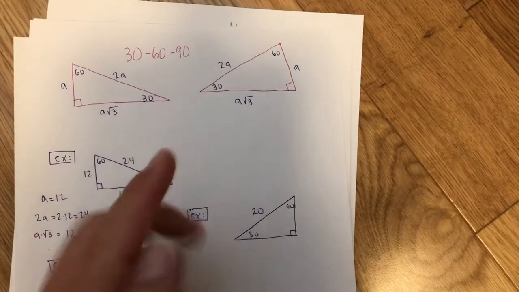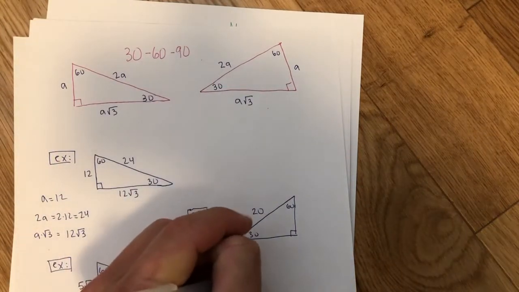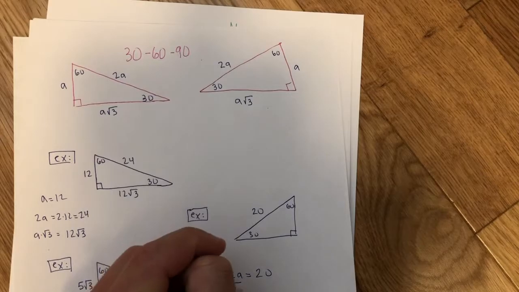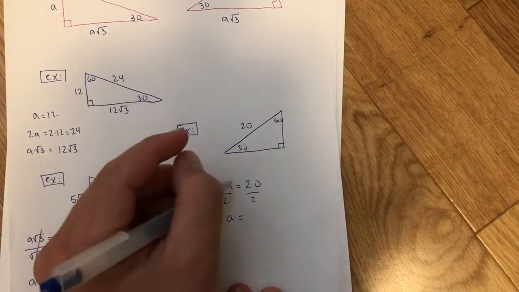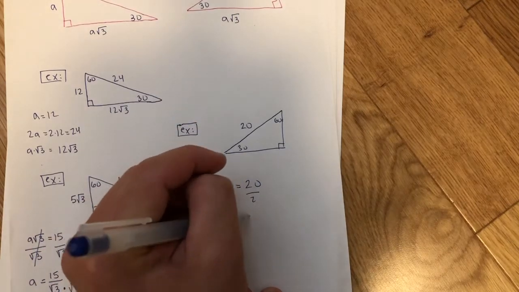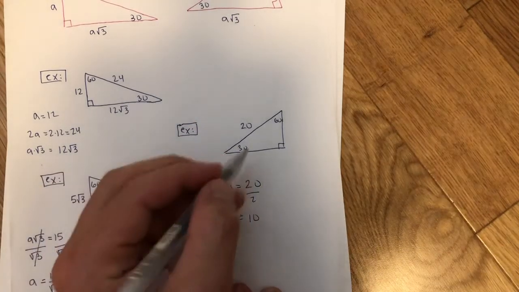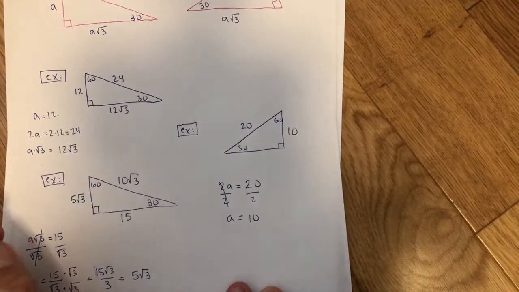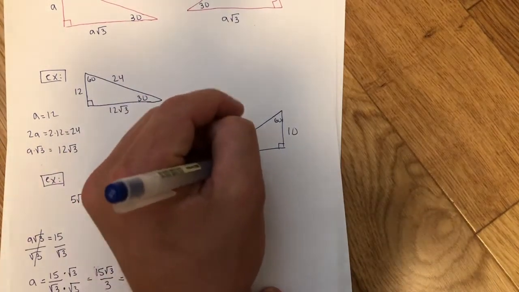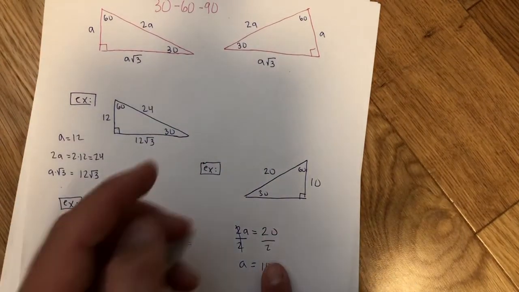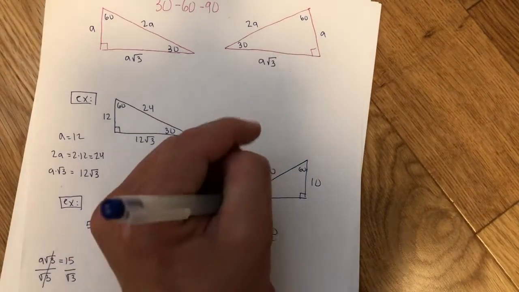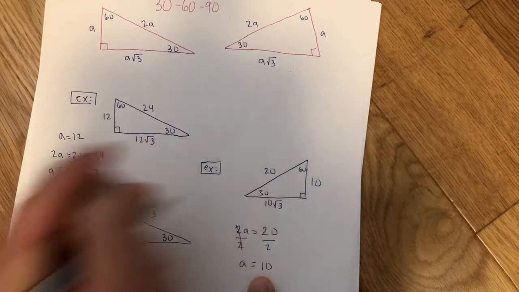So 2A is 20. And what's A? Divided by 2. A is equal to 20 divided by 2, which is 10. So that's our A side, 10. And our final side is just A root 3. So if our A is 10, then this side is 10 root 3.